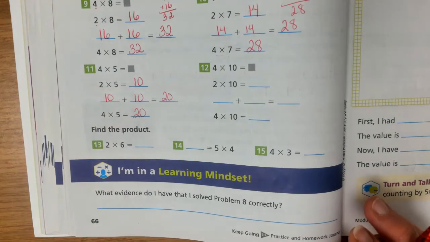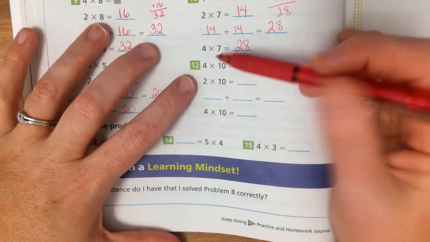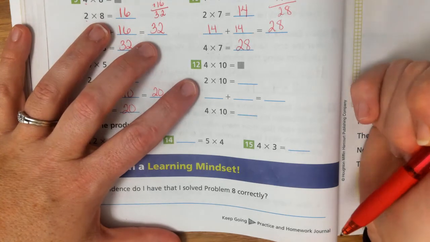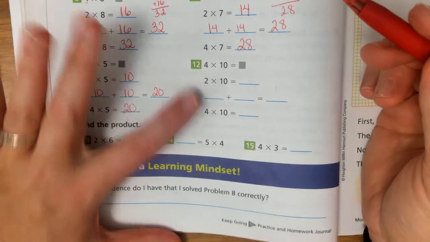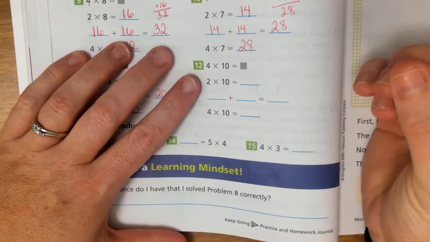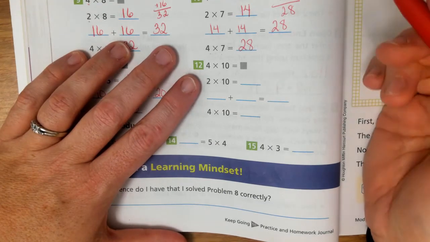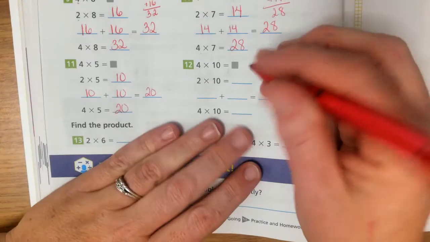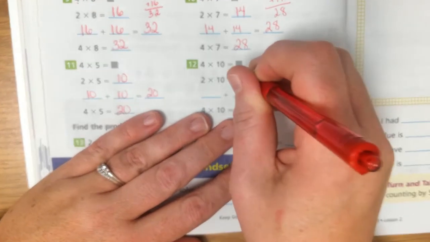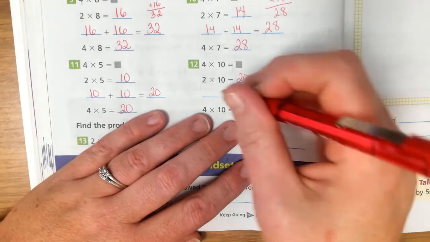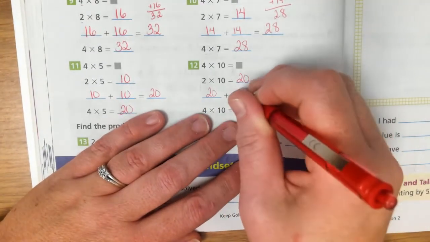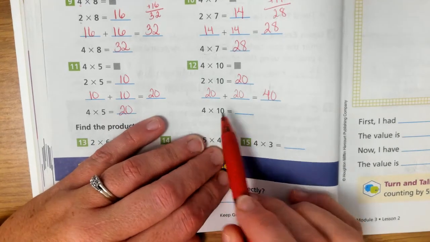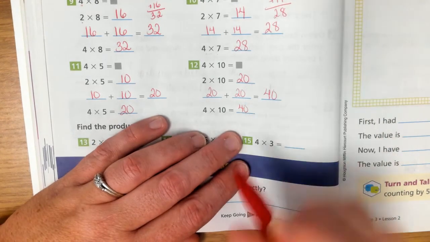Number 12. We have 4 times 10, and we are going to use a 2 fact that we know. So 2 times 10, count 2's 10 times. I'm hoping that when you counted 2 10 times, you got 20. So then I'm going to double my 20. 20 plus 20 equals 40. So that means that 4 times 10 equals 40.